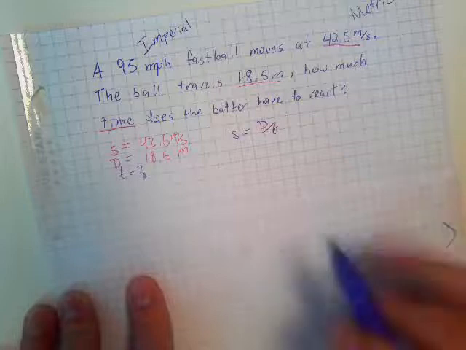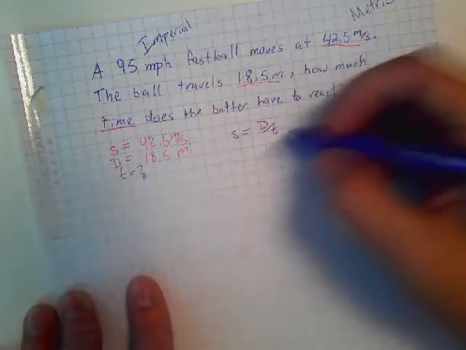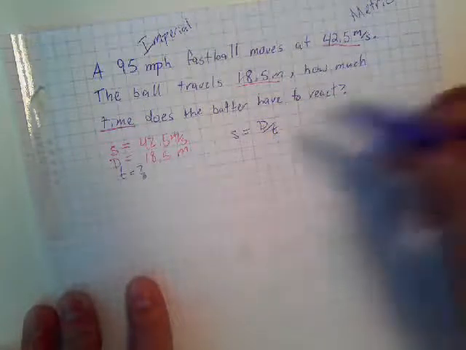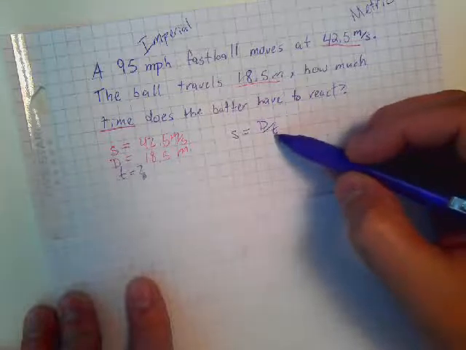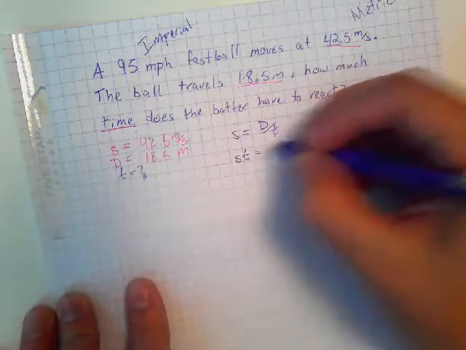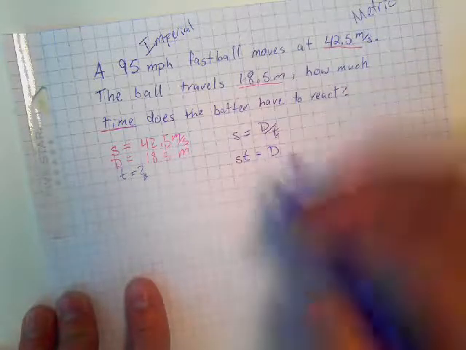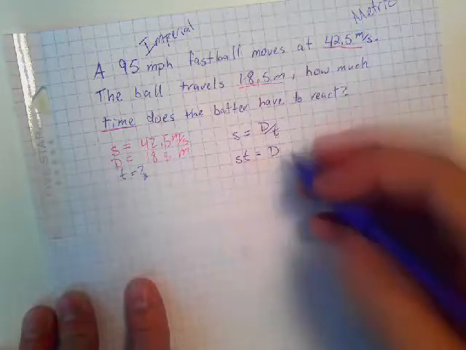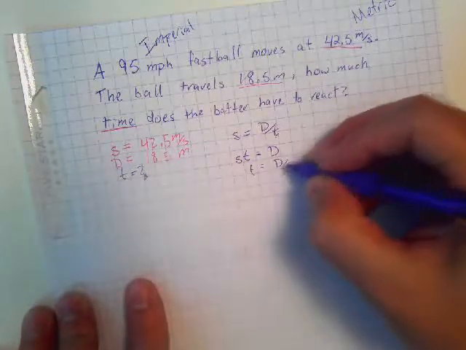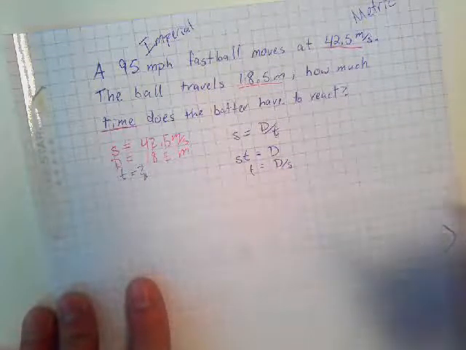Now, if you want to use the triangle, go back and look at the triangle. But if I want to solve this for time algebraically, here's what I would do. Since time's in the denominator here, I would multiply by T, and then I've got to get rid of this S over here, so I'm going to divide both sides by S. So if I take the distance divided by the speed, that'll tell me how much time it takes.